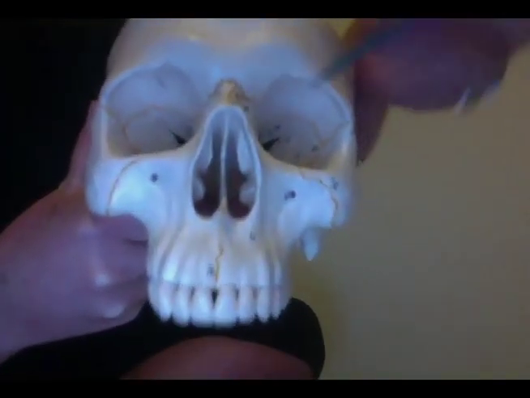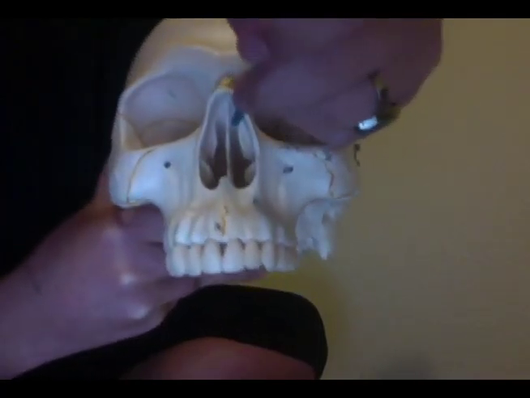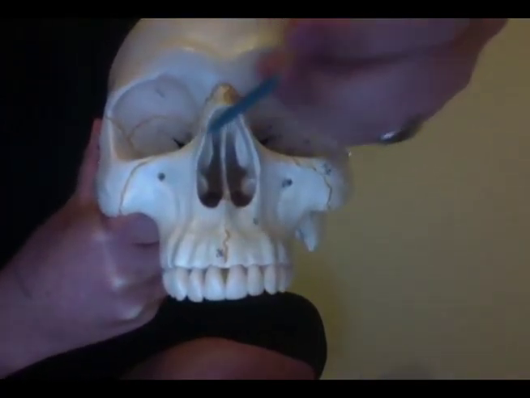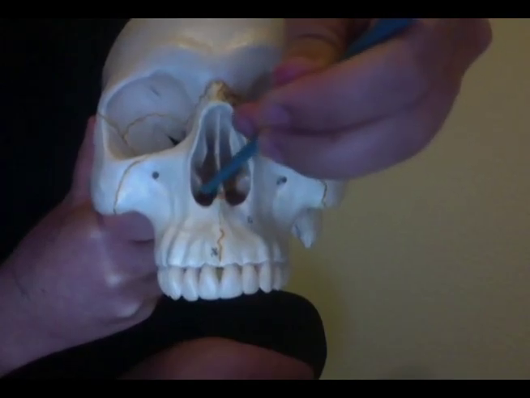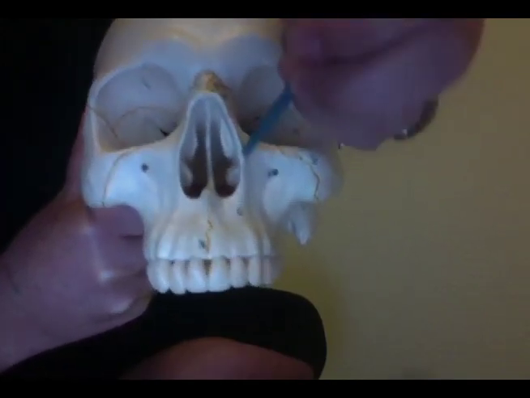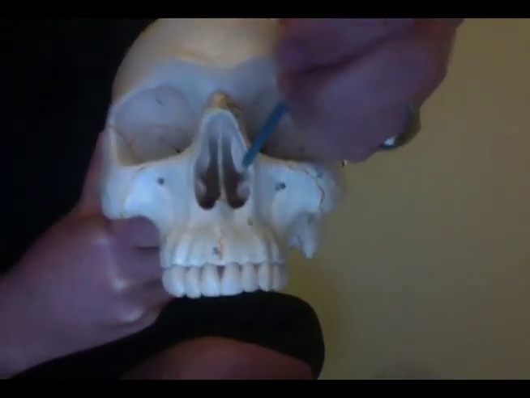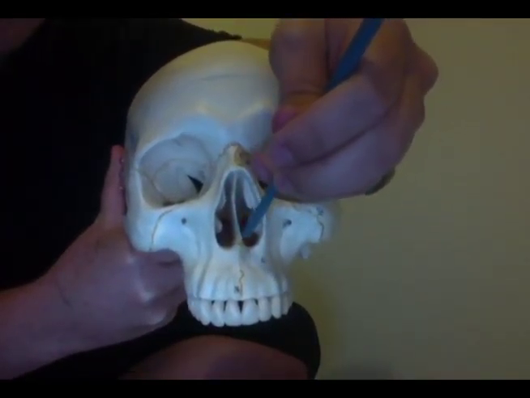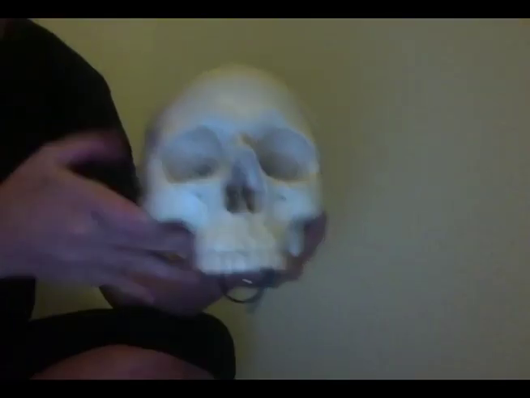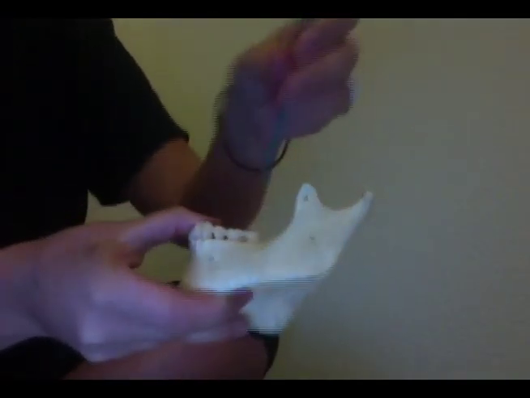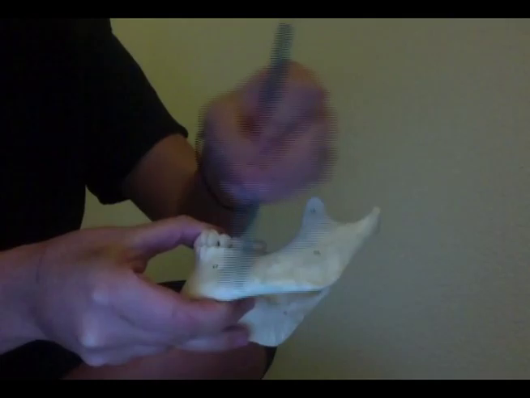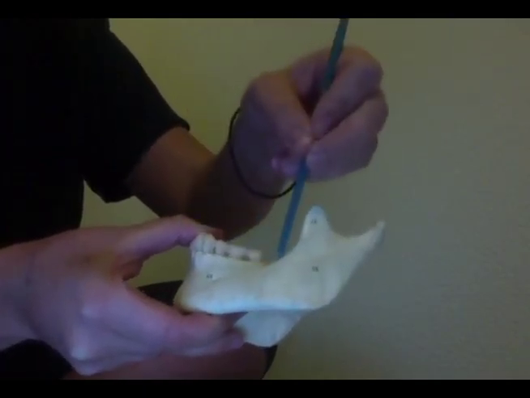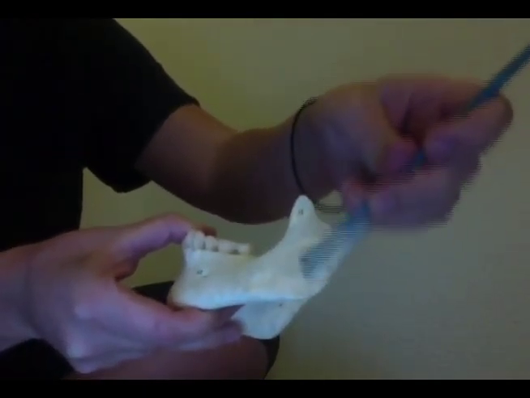You're going to have your middle nasal concha here and here, and your inferior nasal concha here and here. And those are going to be separated by your perpendicular plate right there. So next we're going to take a closer look at the jaw and some of the processes that occur on the jaw. So this is your mandibular body, this whole area, and this whole area is your mandibular ramus.